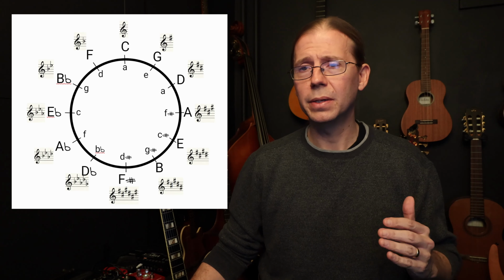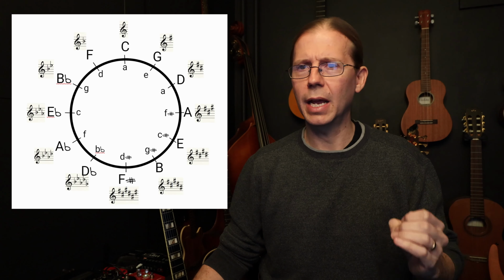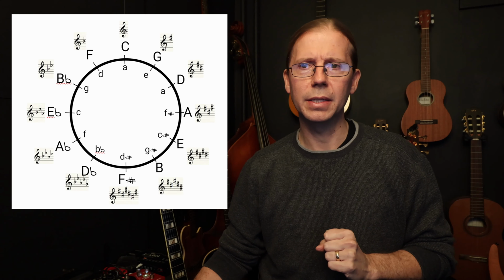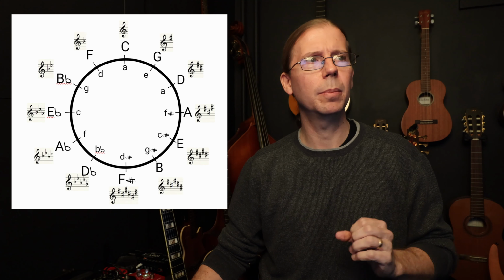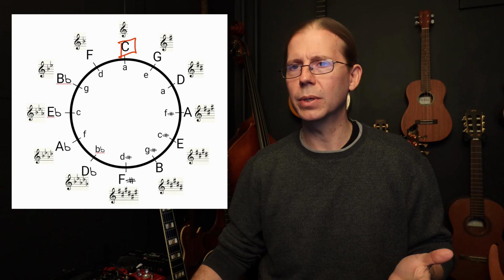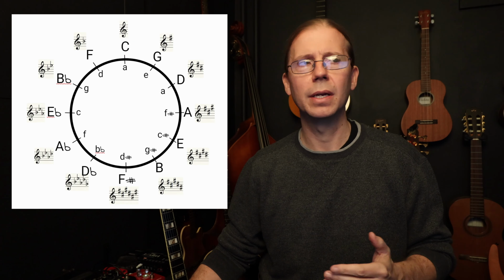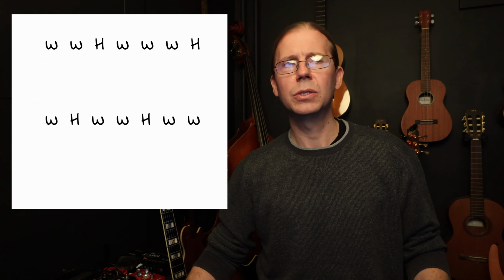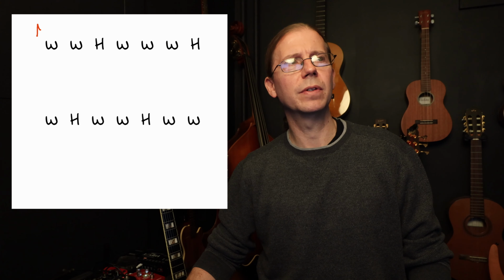So let's build a C major scale and an A minor scale to really illustrate this. We basically pick C as a starting point, and we go through a certain sequence of whole steps and half steps. And we do a very similar thing with A. So this sequence of tones will give us major.